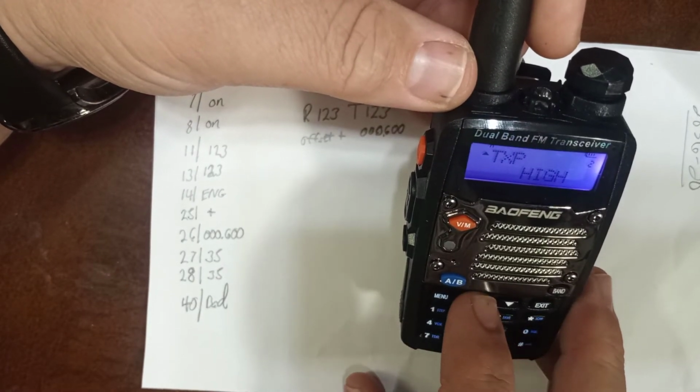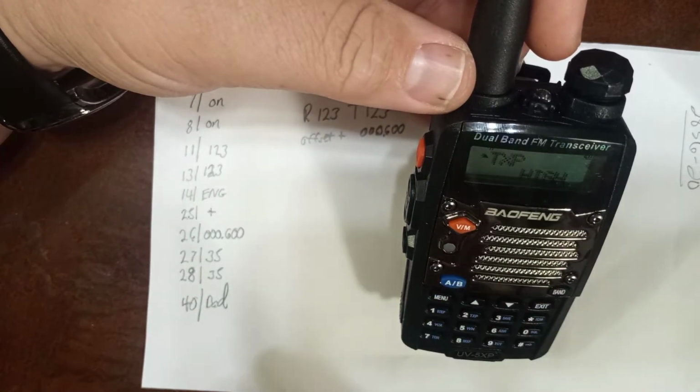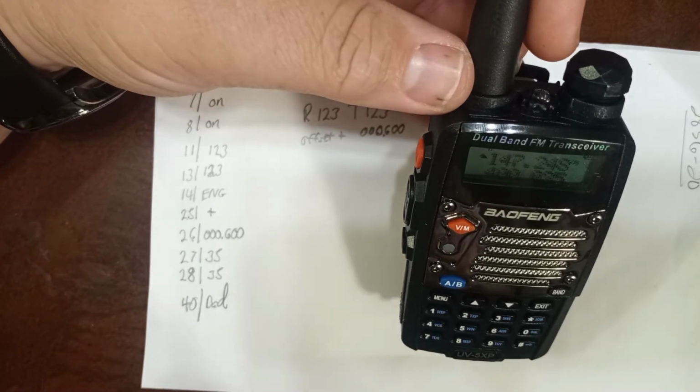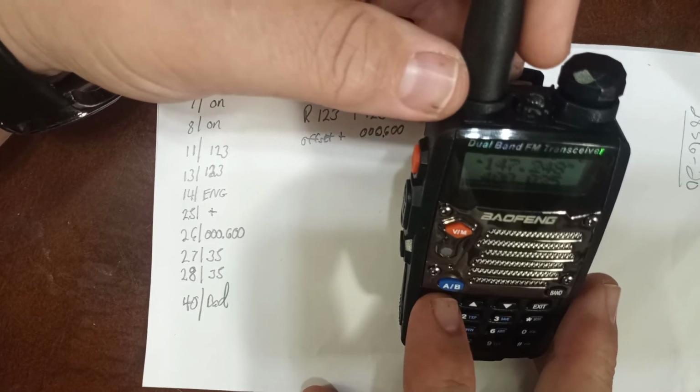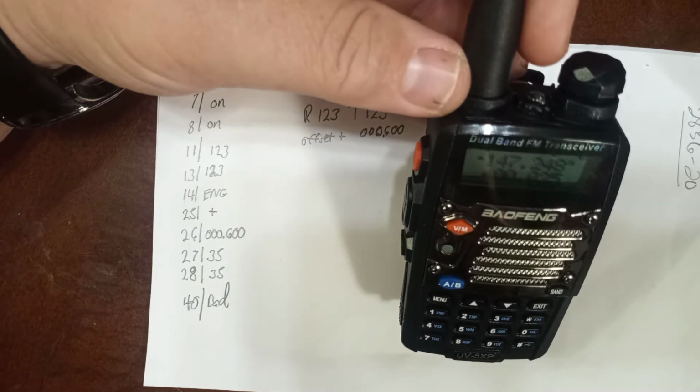Menu. And this will tell you if you only have one that says high and low, that means you have a 5-watt radio. If you have high, medium, low, usually that's an 8-watt radio. So just kind of thinking about that if you're checking to see if you didn't get gypped on eBay or Amazon or whatever it would be, that'd be the easiest way to check.